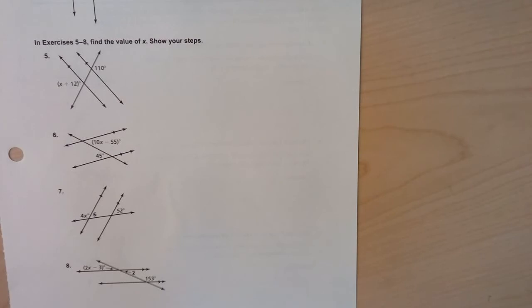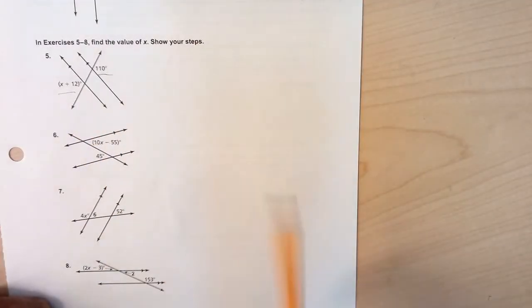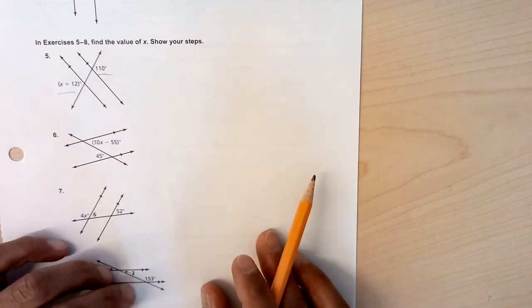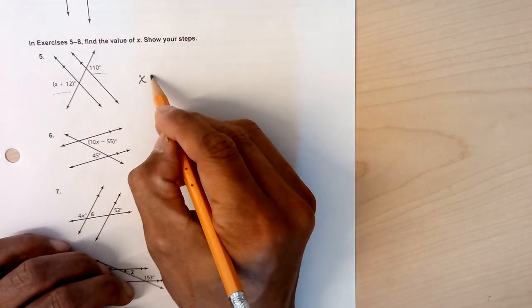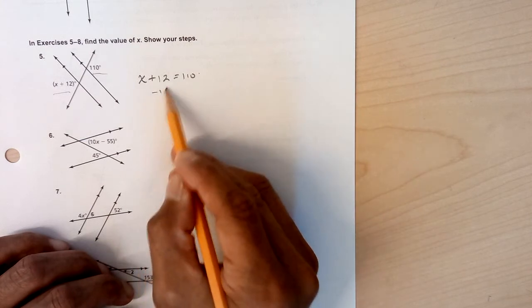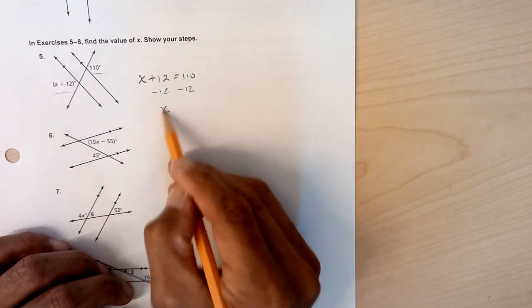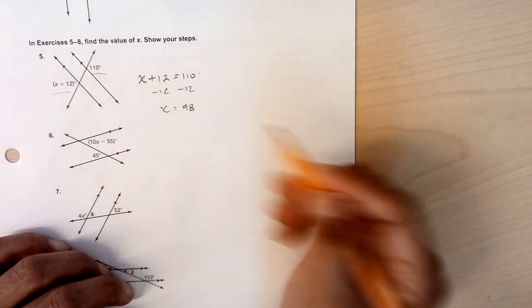And then the last examples that I could use: now we're just given the angles in terms of algebraic expressions. To find the value of x, I could set up an equation specifically using one of the theorems, like on example 5. On example 5, the angle x plus 12 is alternate exterior with 110 degrees, so they're still congruent, or have the same measure, because these two lines are parallel. I would just set up the equation x plus 12 is equal to 110, and then solve that by subtracting 12 from each side. Then x is equal to 98.